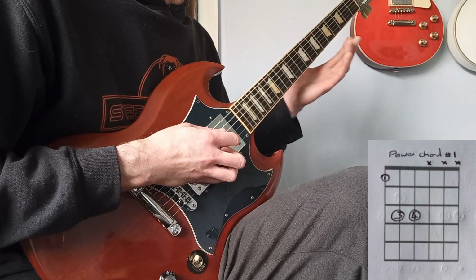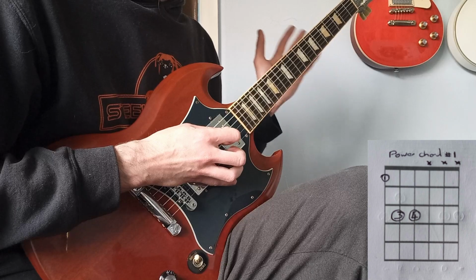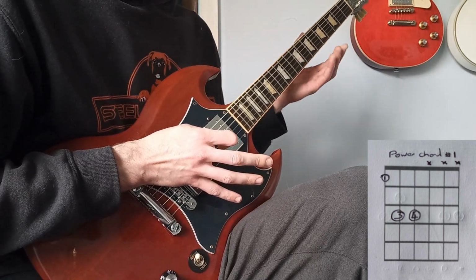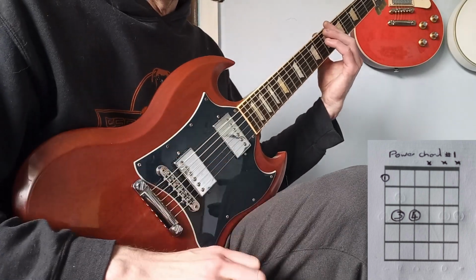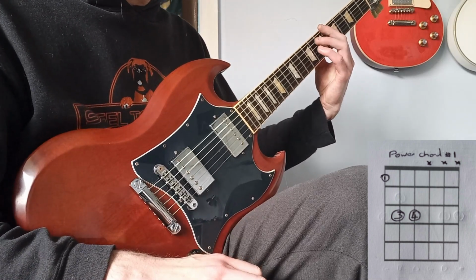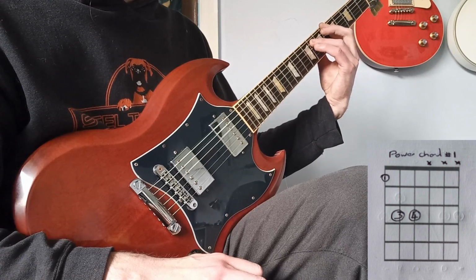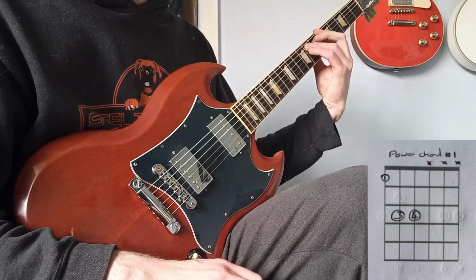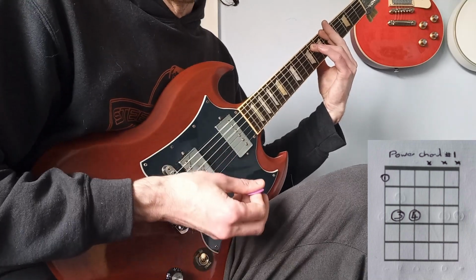We're going to take our index finger and, let's test our new knowledge of the fretboard, look at a sharp power chord. We take our index finger and place it on the 6th fret of the E string, which is an A sharp note. Then we take our third finger and place it on the 8th fret of the A string. These are the only two notes you need for this chord.